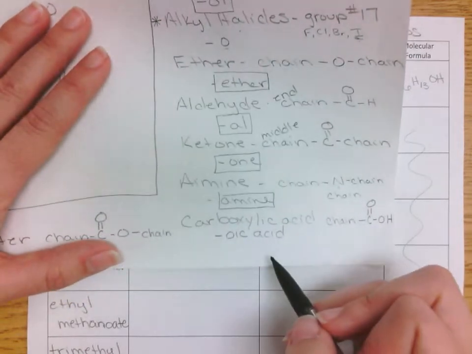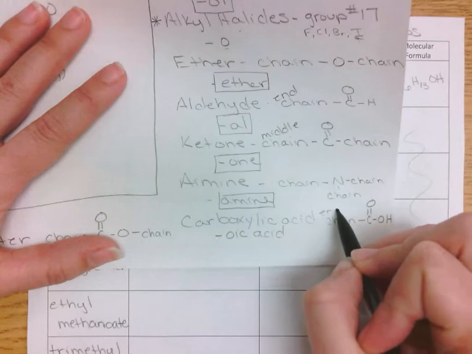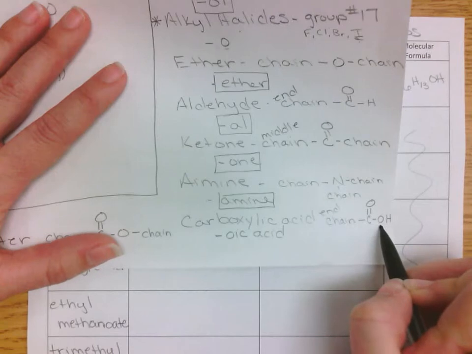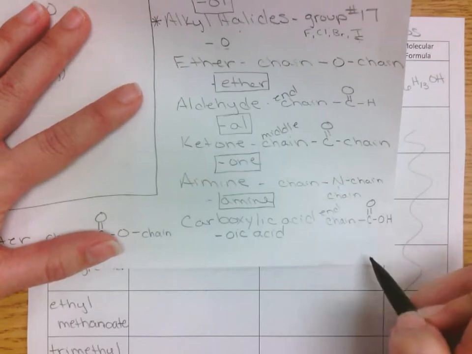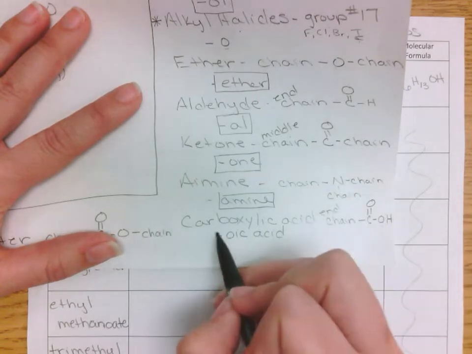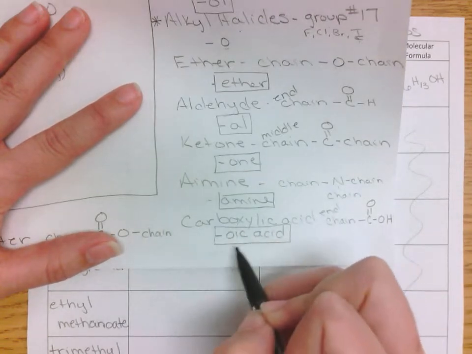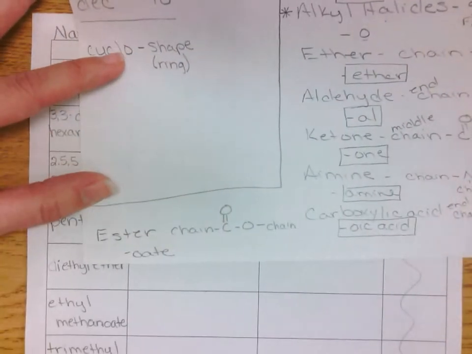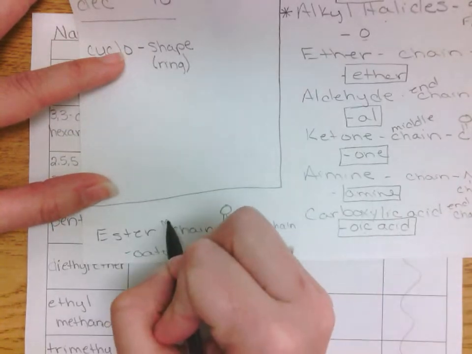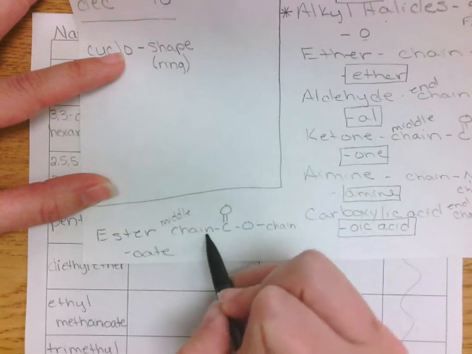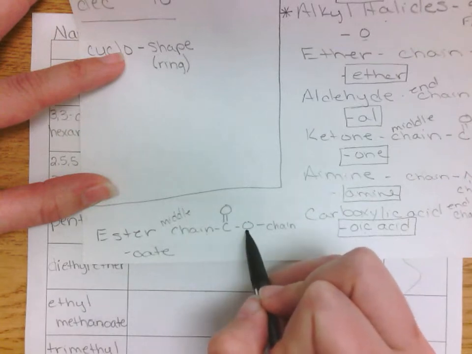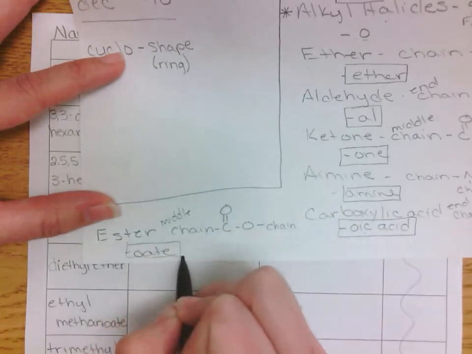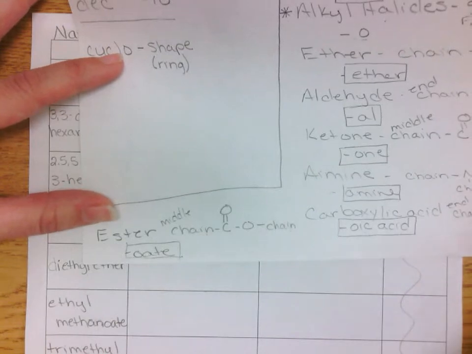Next are carboxylic acids. These also happen at the end of a chain of carbon. So we have a chain of carbon, a double bonded oxygen, and an OH. We've already seen an example of this in acetic acid. But most of our carboxylic acids end in OIC and the word acid. And then the last one are esters. Esters happen in the middle of a chain. We have a chain of carbon, an oxygen, a double bonded oxygen, and a second chain of carbon. And most of these end in ATE, A-T-E.